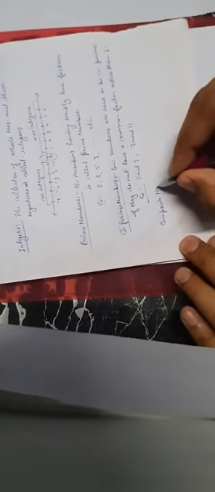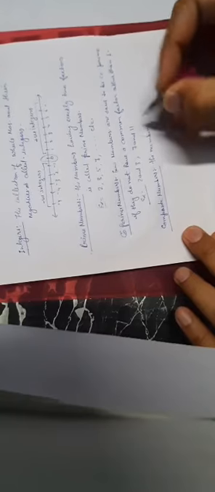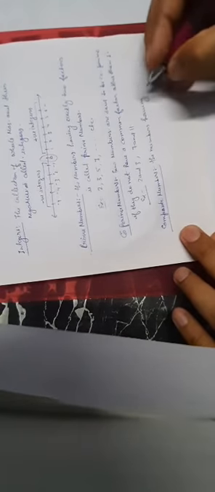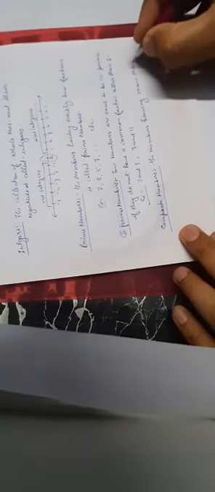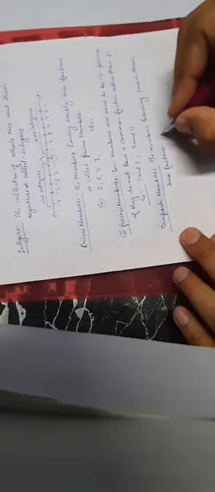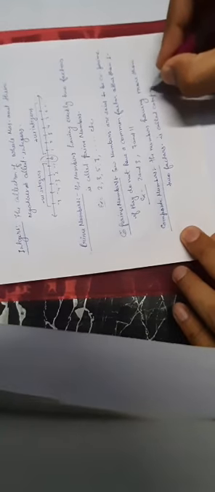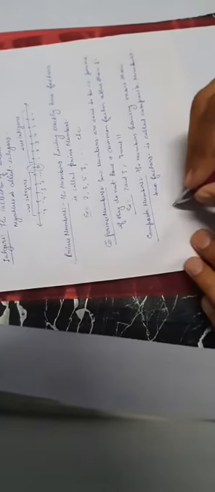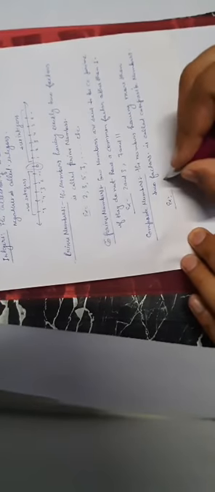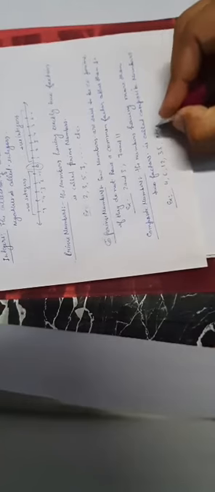Now we are discussing one more definition, called composite numbers. Numbers having more than two factors are called composite numbers. For examples, 4, 6, 12, 35, etc.